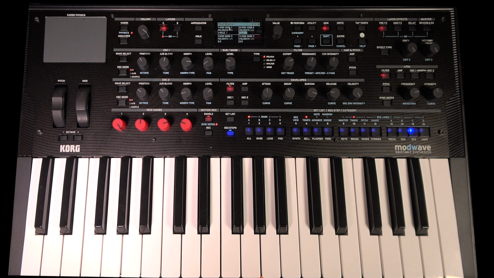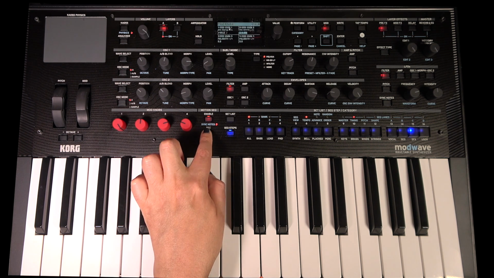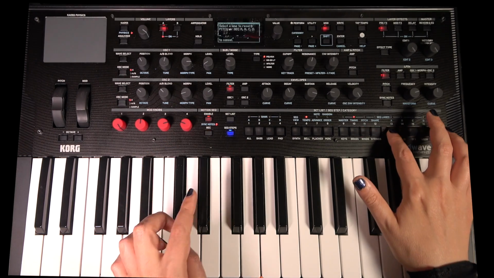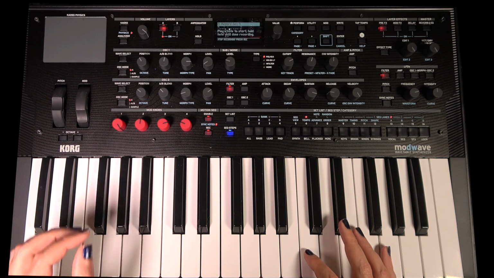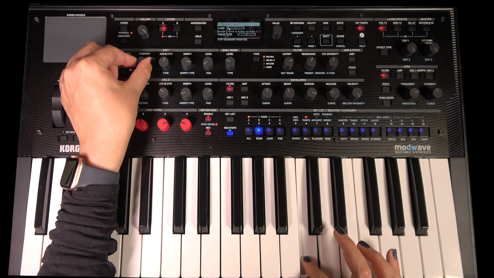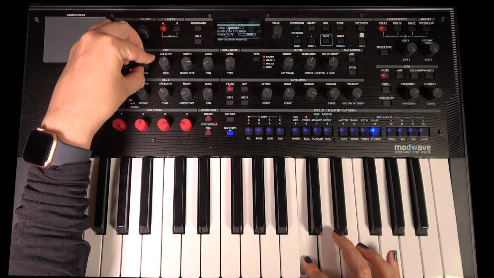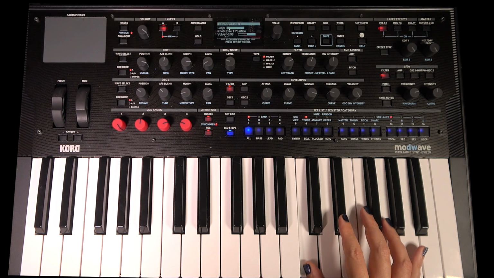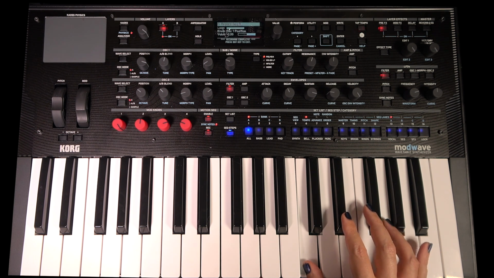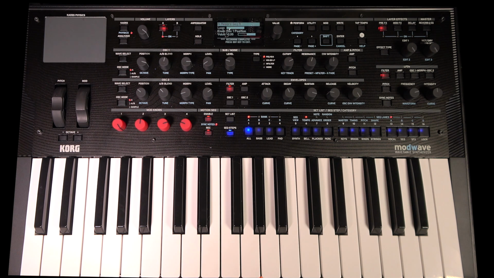We can also use the sequencer with any voice parameter using one of the assignable lanes. Let's press record and select lane A. We now press a key and choose a parameter. I'm going to record oscillator 1 position. Let's play it back. You can hear how the position changes as we move through the sequence.